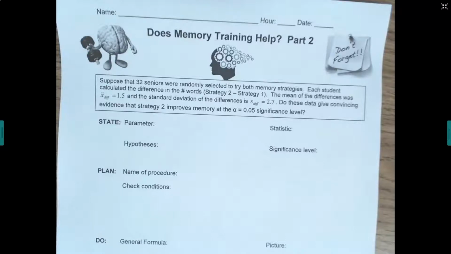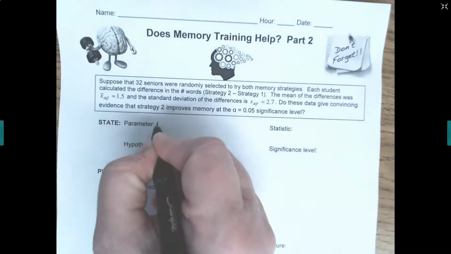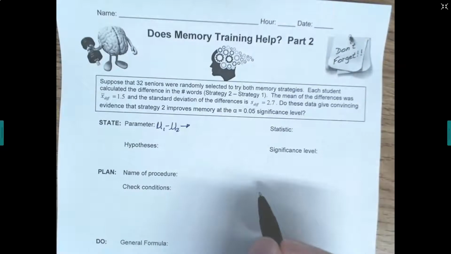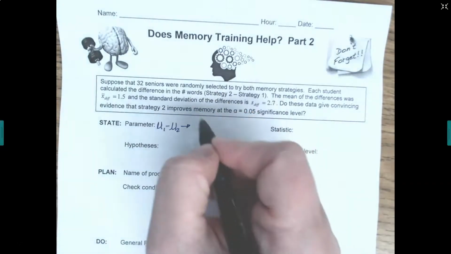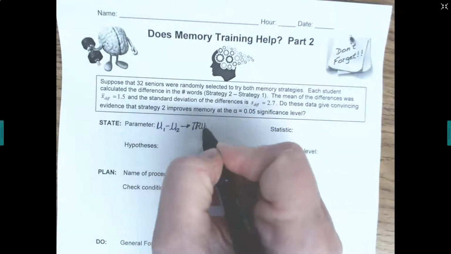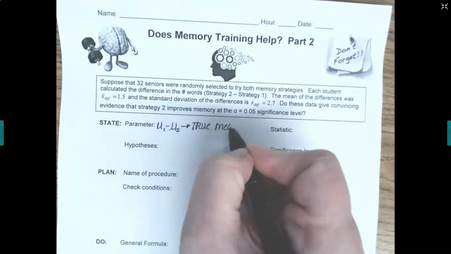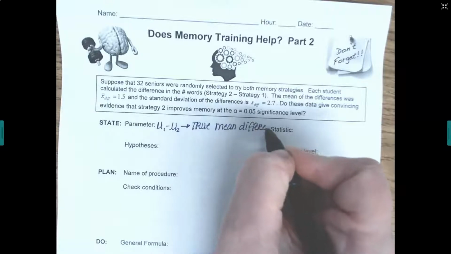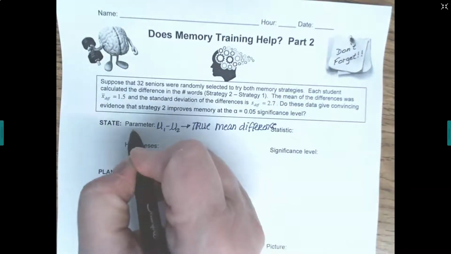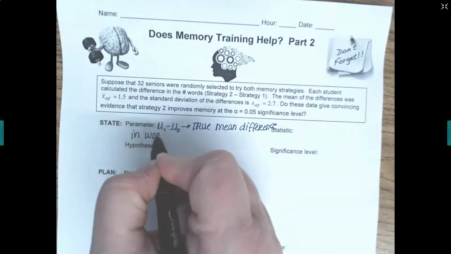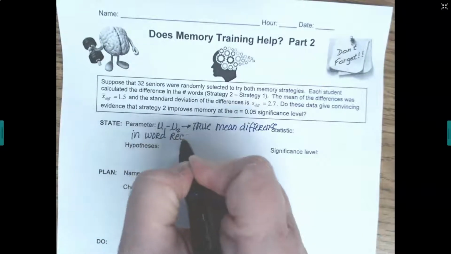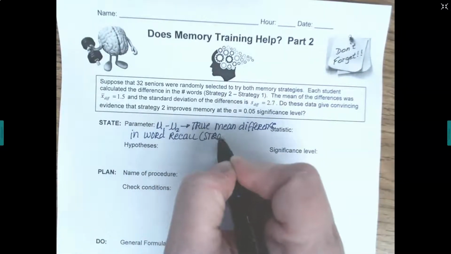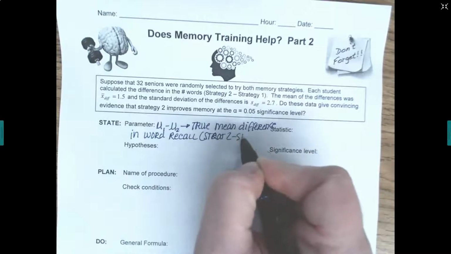So what is our parameter here? We're going to say mu1 minus mu2, and that is the true mean difference in word recall. And they told us the order to do this, but we're still going to write it here. It is strategy 2 minus strategy 1.